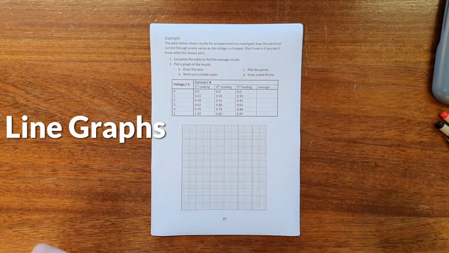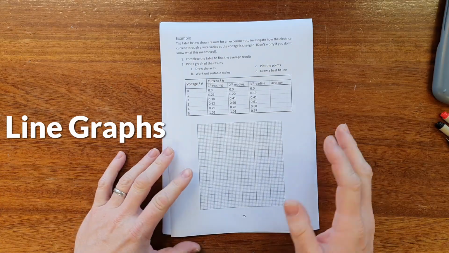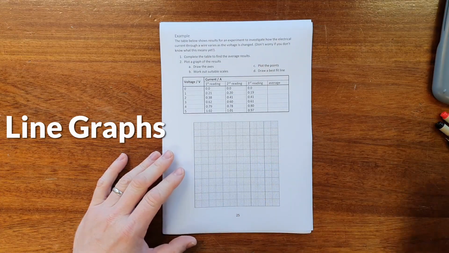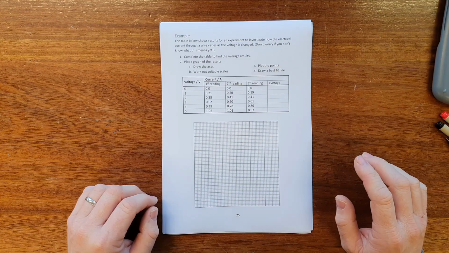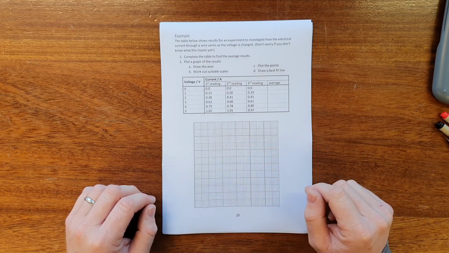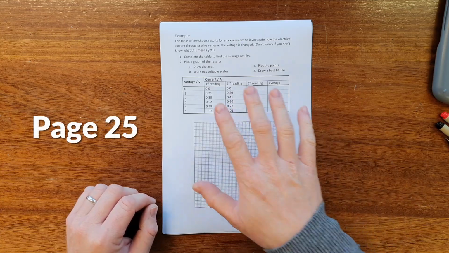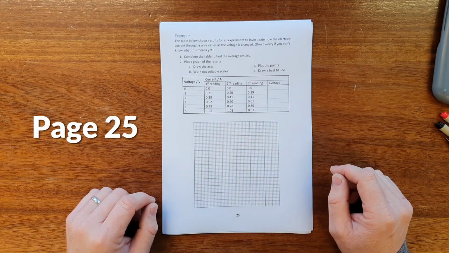Hello, in this video we're going to look at how we can plot a line graph, which is a graph that is very important for physics. The reason we use a line graph is it allows us to compare two sets of variables that are continuously changeable. This is an example that's in your notes on page 25.